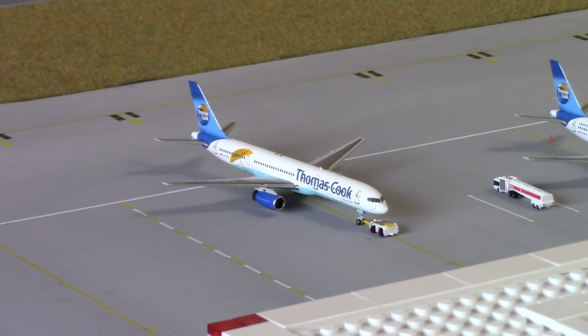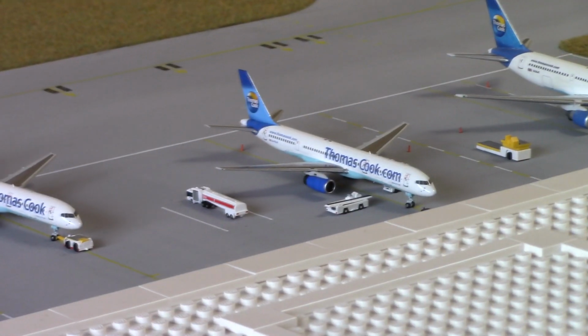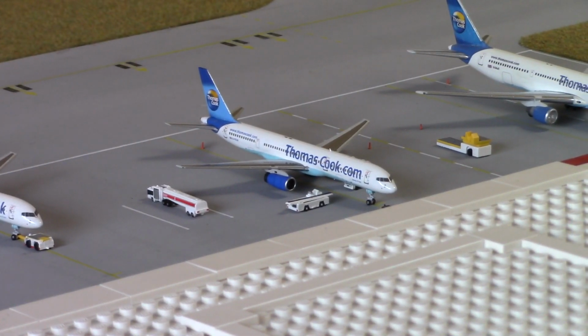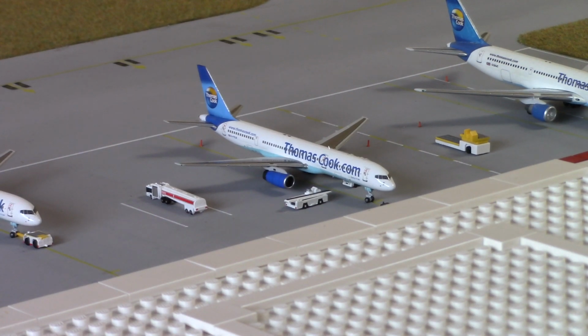This registration should be G-FCLA, which it is. Next to that we have the standard Thomas Cook 757-200 G-FCLB. This is operating as MT466 257, in from Larnaca, and we're heading out to Palma, Mallorca.